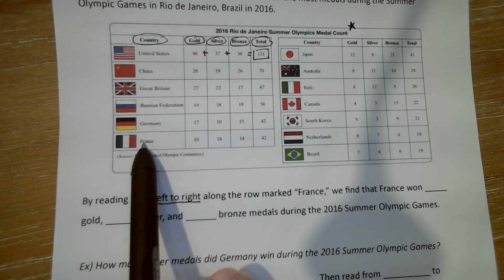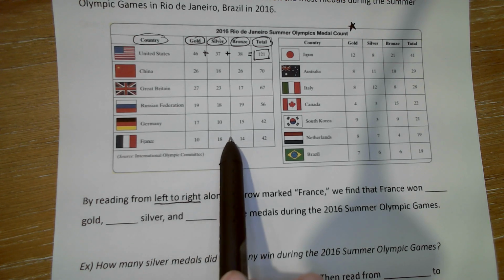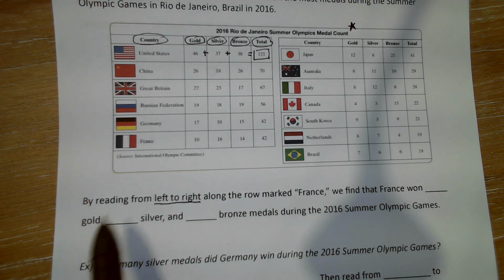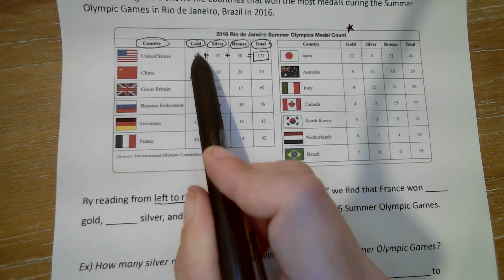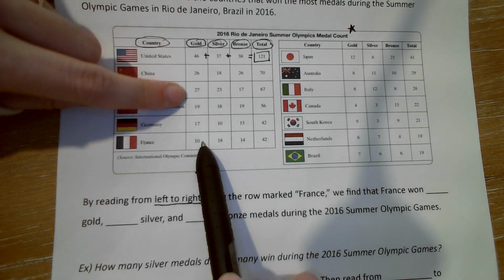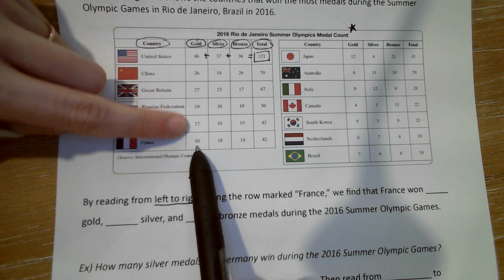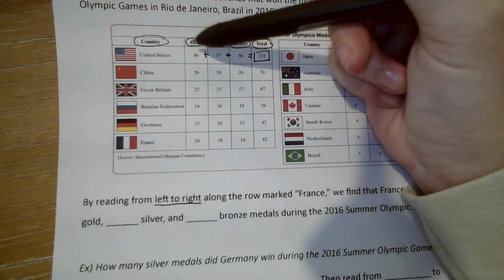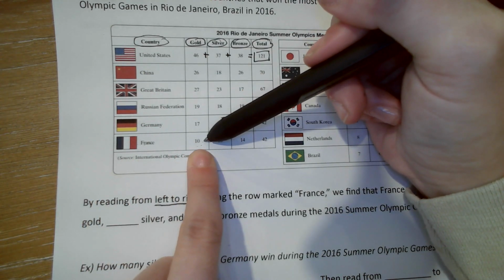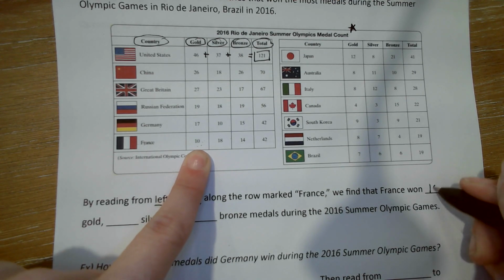Do it with me. Here's France. So we go left to right, and it wants to know how many gold medals they won. Well, the first column we come across is the gold medals. So I go to France and gold. Might make more sense if I go like this. I go gold down, France over, and it's 10 medals.